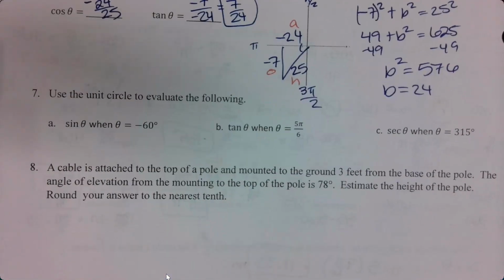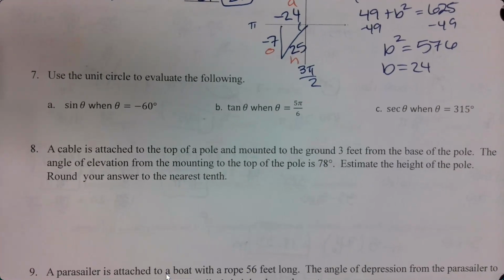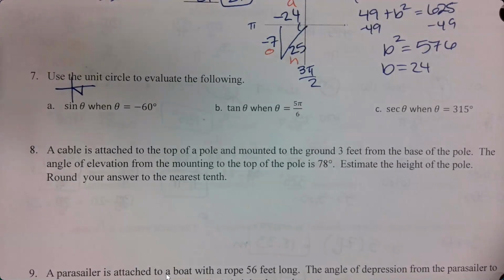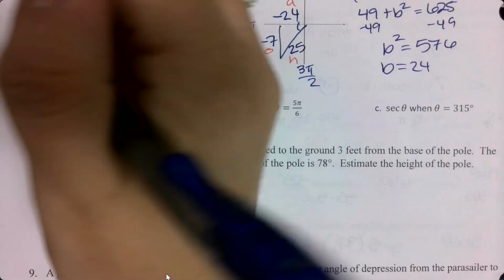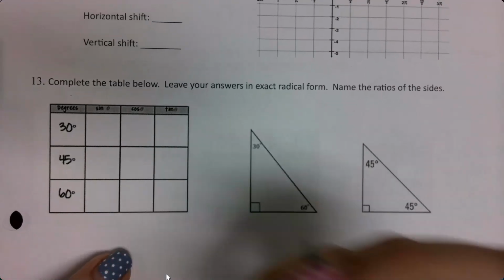This one wants me to use the unit circle to evaluate the following. So sine when it's negative 60. So negative 60 is in the fourth quadrant. If I remember, actually, I have this table on number 13 that I'm going to fill out really quickly, and then I'm going to go back. So for this, it's like the table we wrote earlier, it's just sideways.